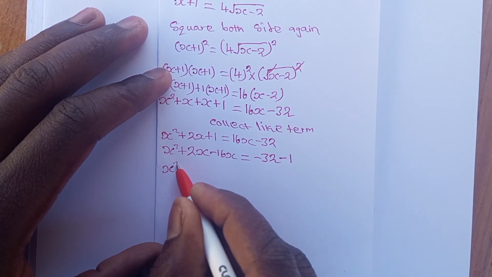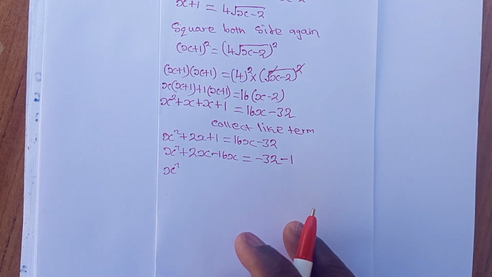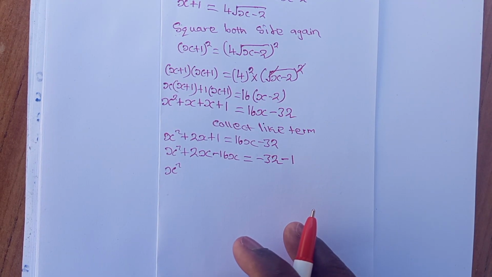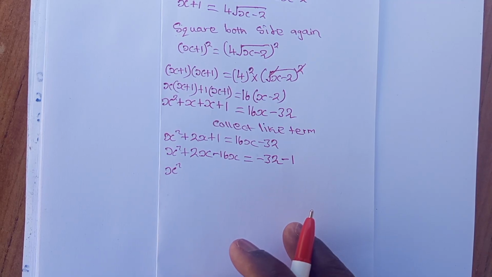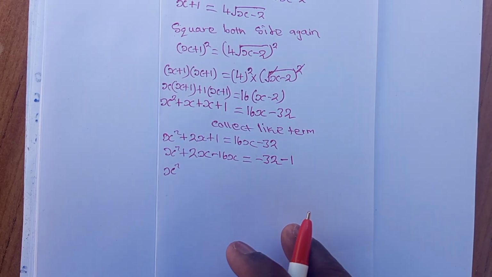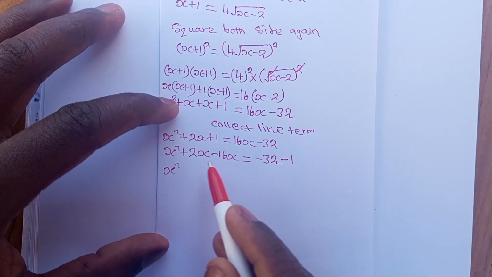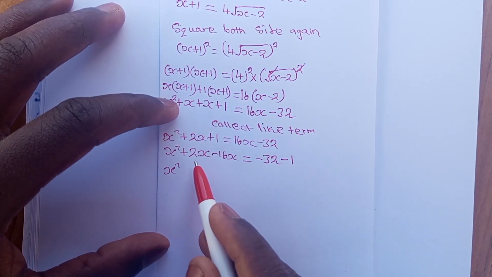So we have x squared plus 2x minus 16x. What are you going to have? Whenever the signs are different, you are going to subtract 16 and 2.